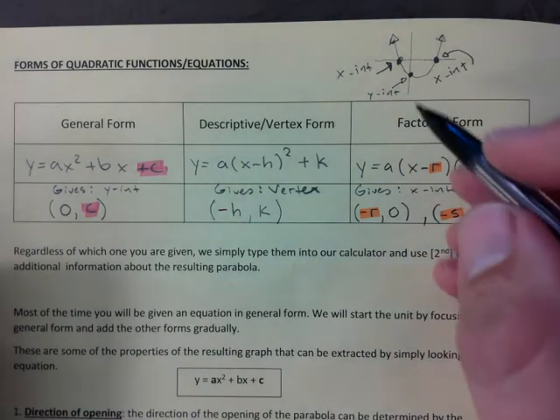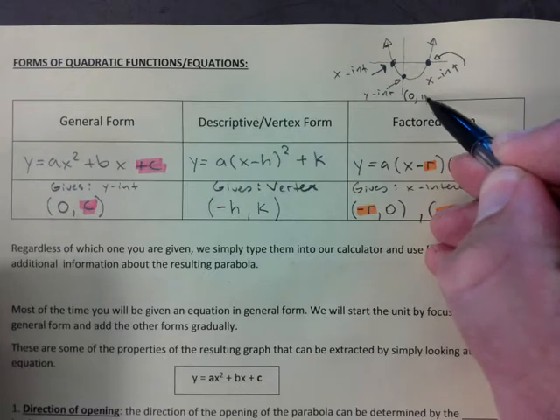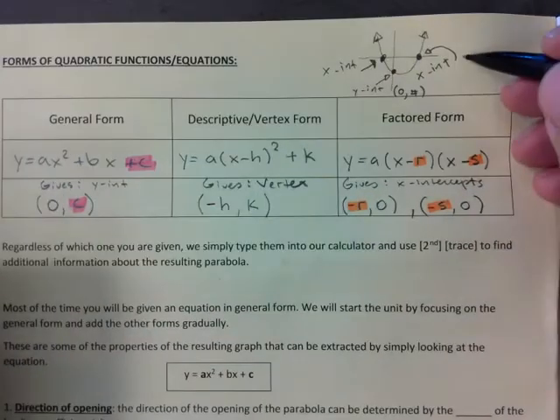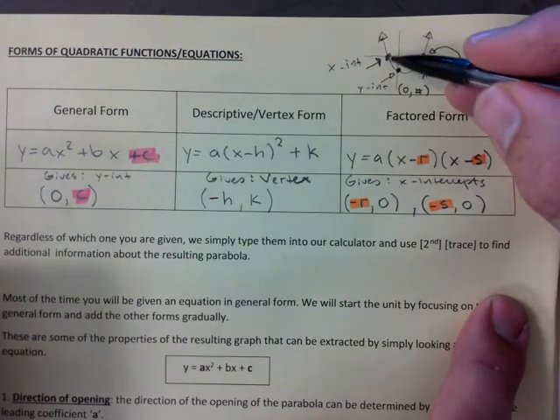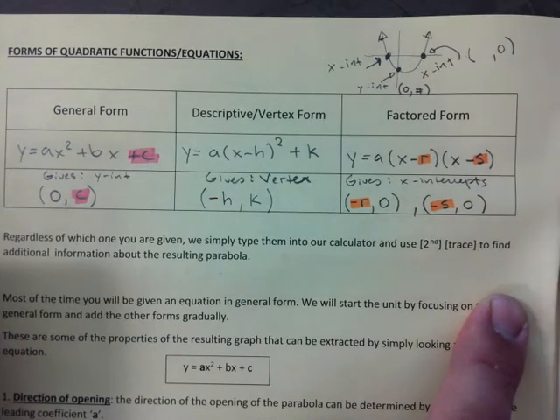And there's a certain characteristic, the y-intercept, we know that the x value is always 0, so 0, some number. That's how we state it as a coordinate. And the x-intercept, we know that for you to be on the x-axis, that means that y has to be 0.